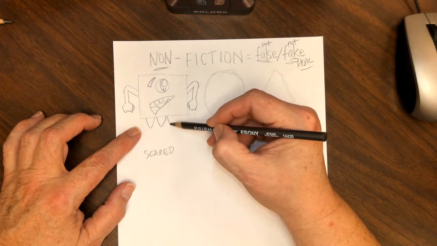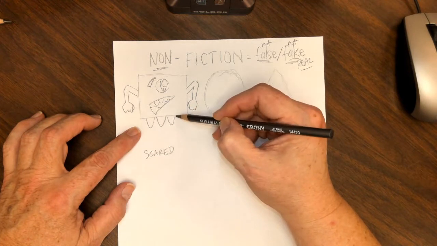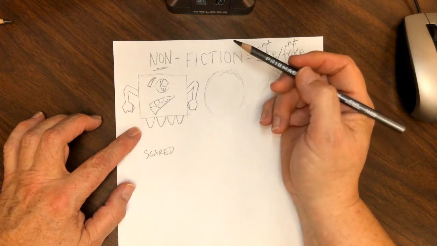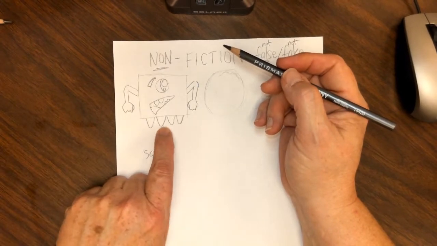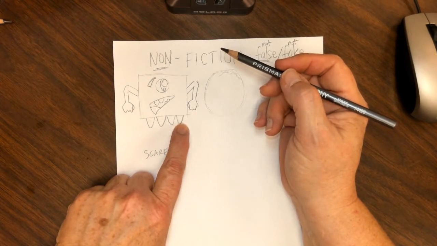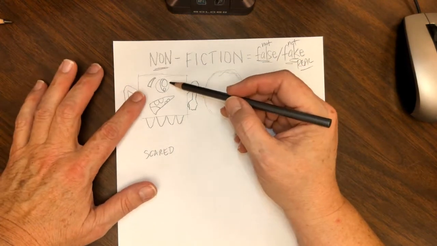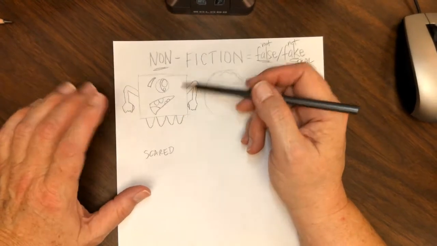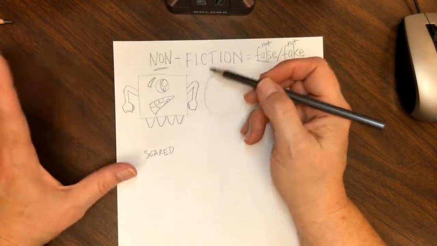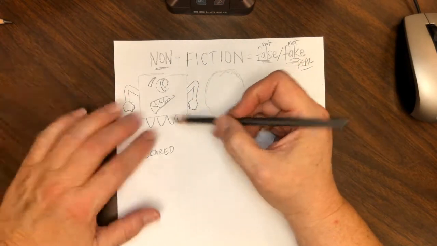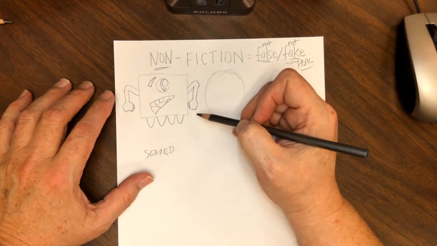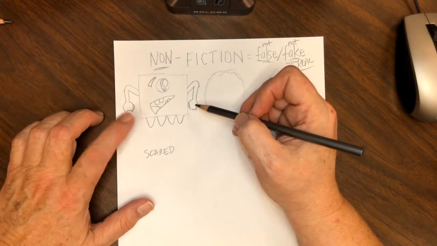What if he has 4 of those? Just 4 little nubby pointed legs like that. Okay? What about hair? What about any kind of clothing? What about things like that? Think of things that you might want to add to your monster.